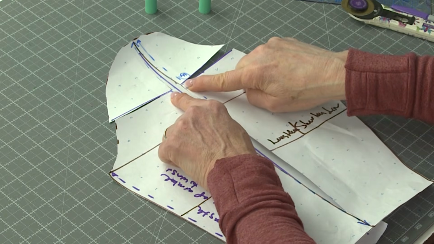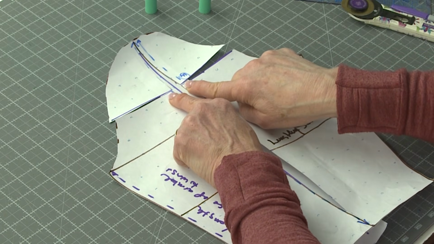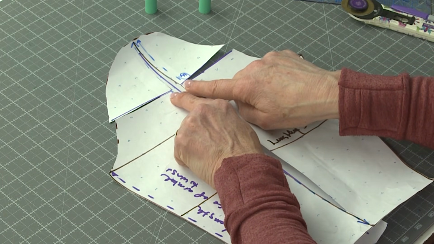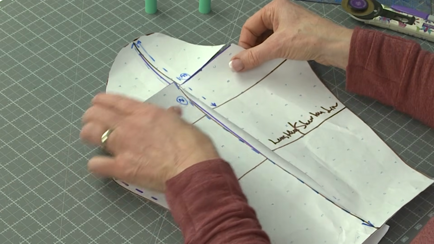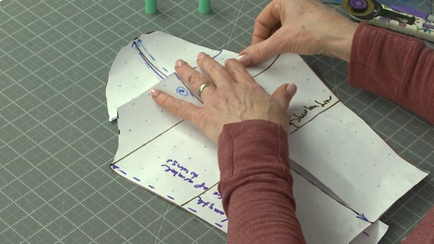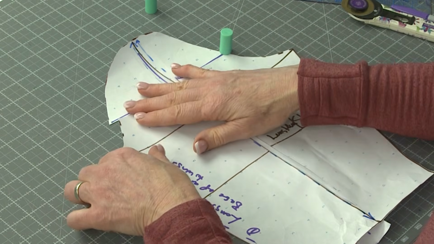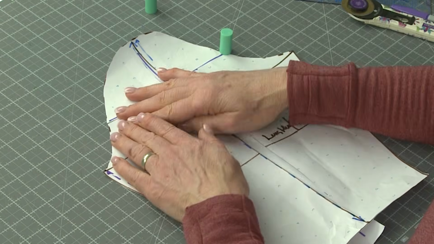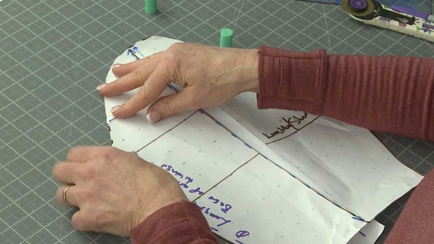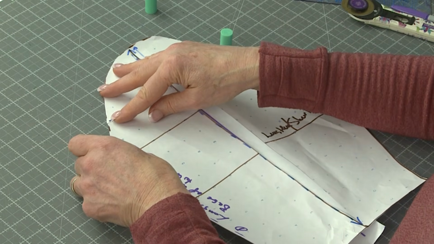So that's where we're going to lose a little cap height, because instead of lining up the middle of the sleeve where we slashed in the middle, we're actually going to come up and line up the cap in the front and the cap in the back like this. So they're touching.